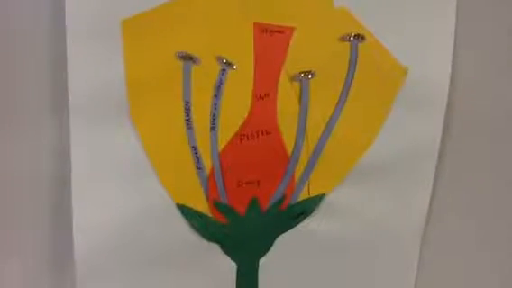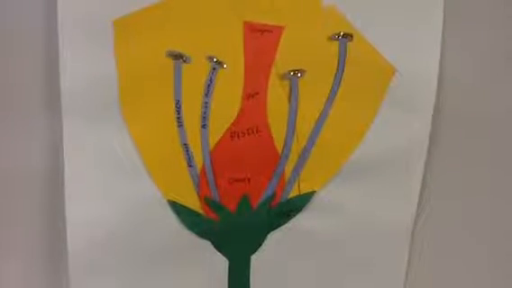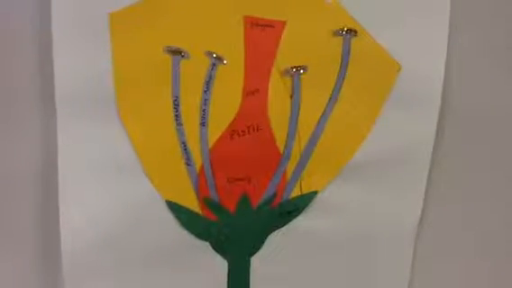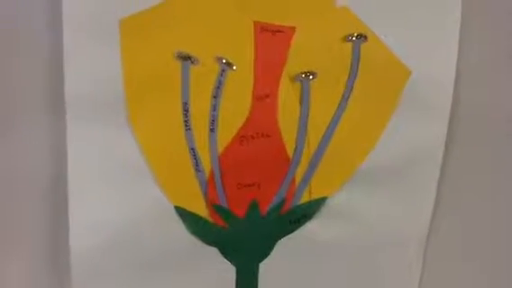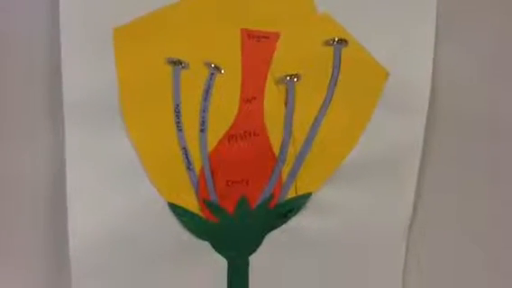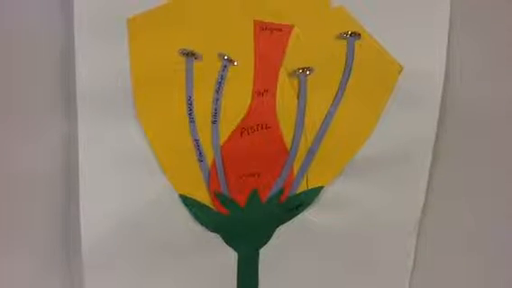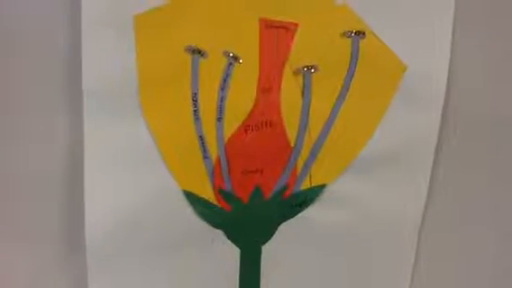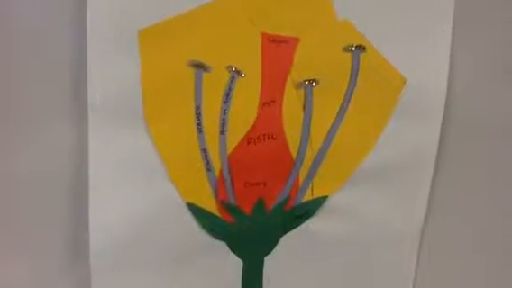We have 4 stamen in our flower, including the filament, which is the stalk-like part, and the anther, which is the top section of that stamen. And on the top of those stamen we have pollen. We have a number of petals, and down at the bottom we can see the sepals as well as the rest of the calyx on which the flower rests.